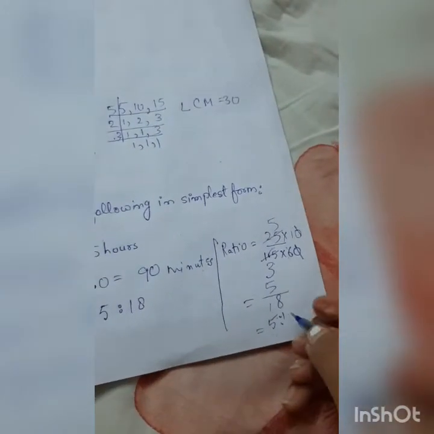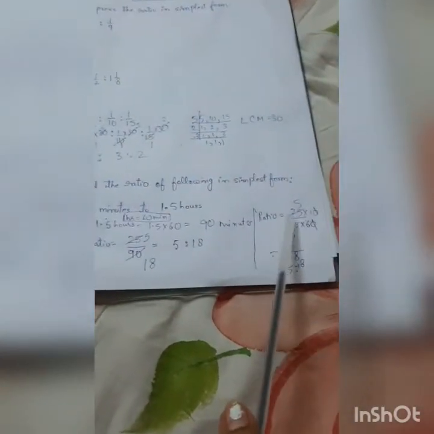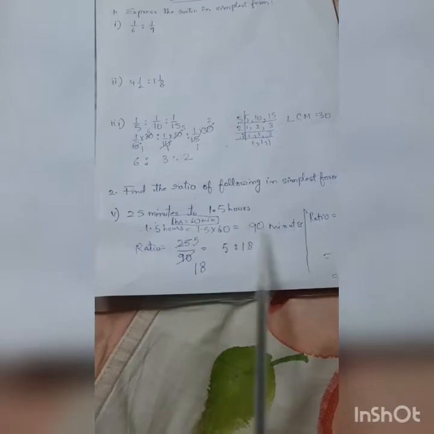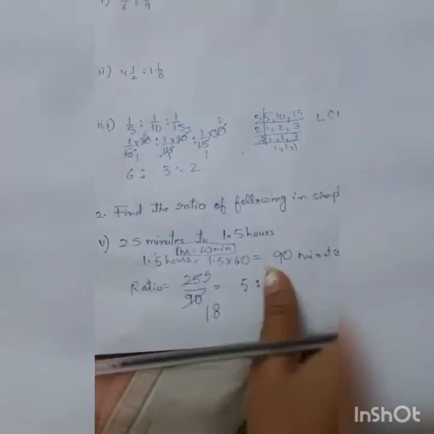I have demonstrated to you 2 ways to do it, students. It is your choice which way you want to follow. Okay, but if you do the conversion here or you do the conversion here, it has some marks weightage. Okay, so be careful when you do it.